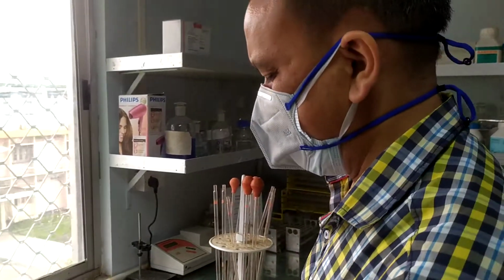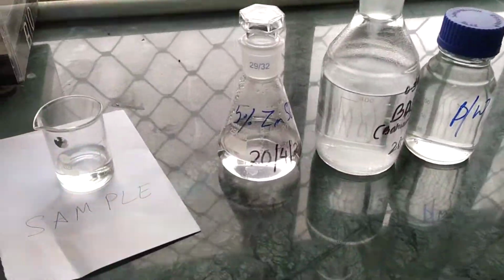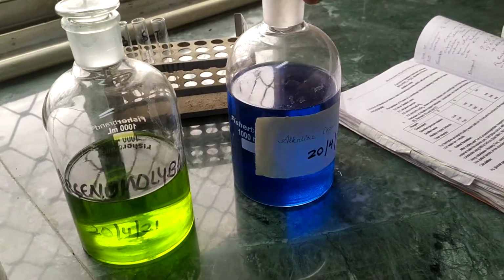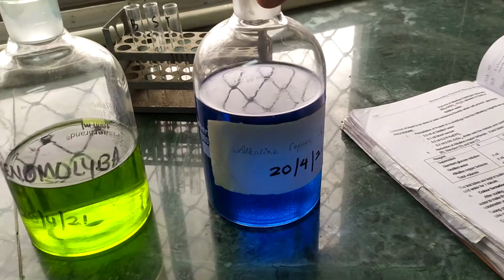Today I am going to present a video representing the estimation of blood glucose. So, these are the reagents which I was talking about. There are two reagents specially for conduction of this blood sugar estimation.